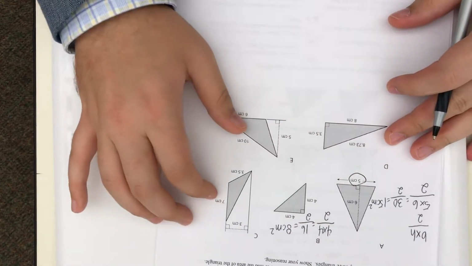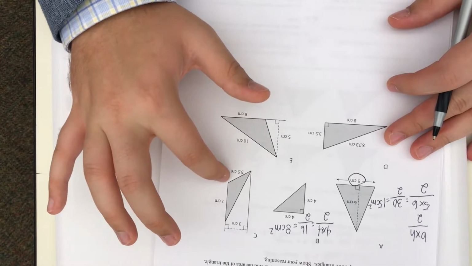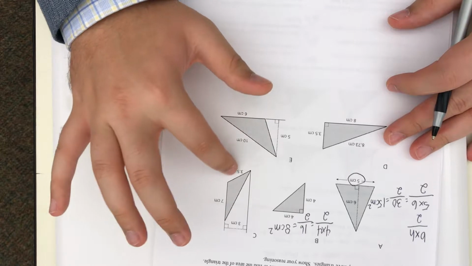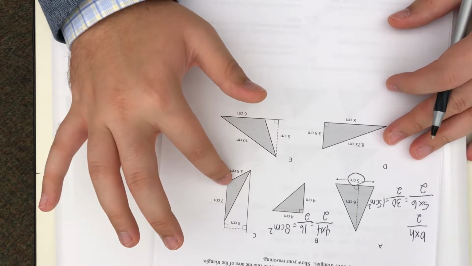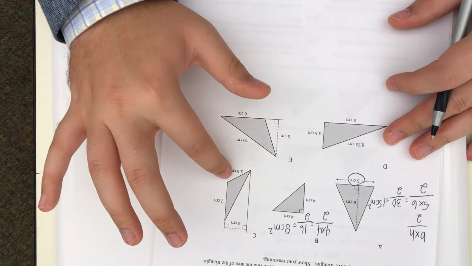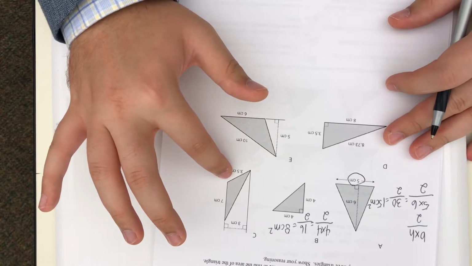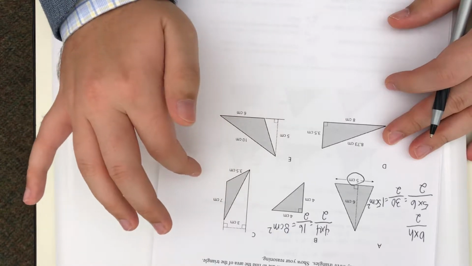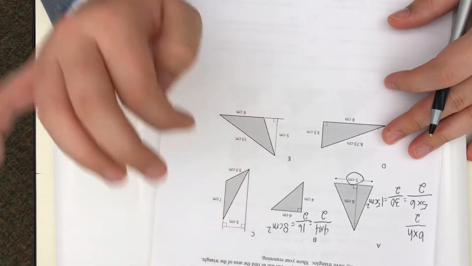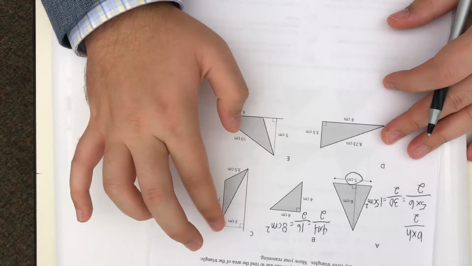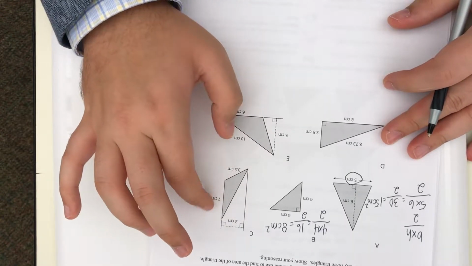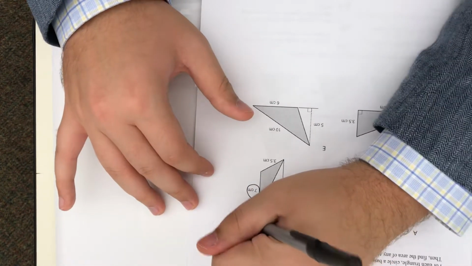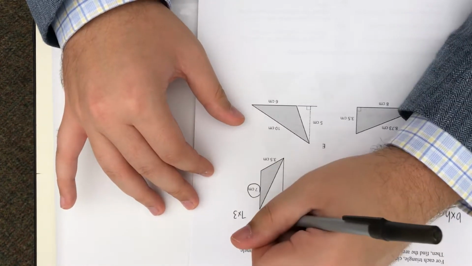For C over here, notice that you have some wonky numbers. You cannot use this 3.5 as a base. Some people wanted to use 7, and 7 can't be used because that angle there is off. So we actually have to use a different number. For this one, I'm going to use 7 and 3 because they do make that right angle up there.